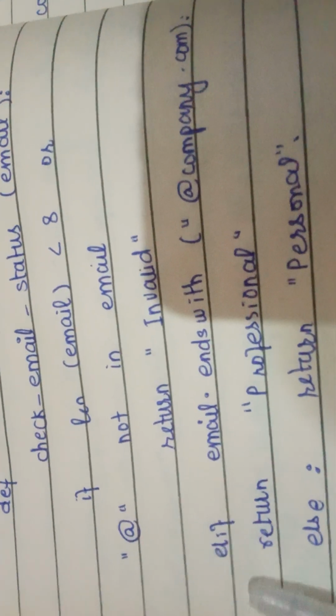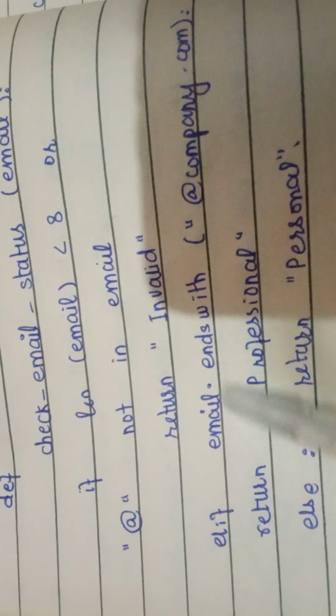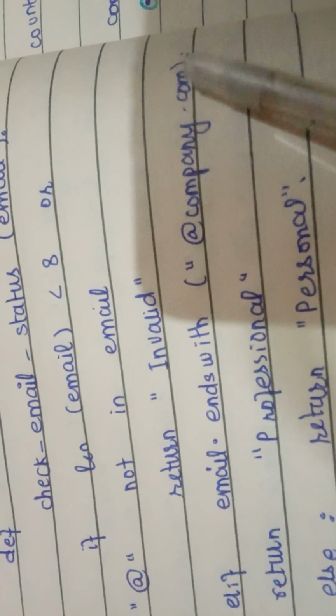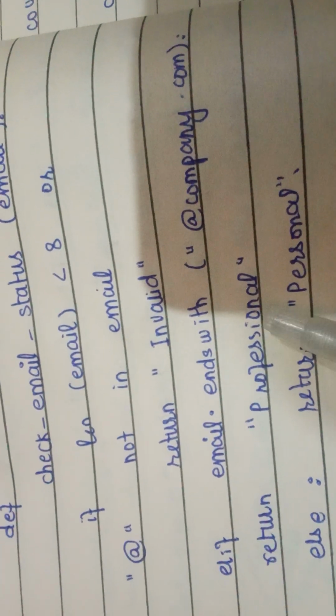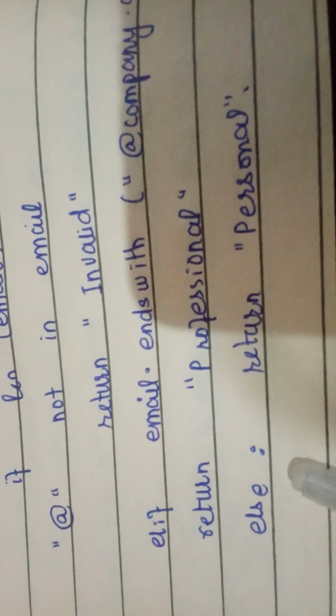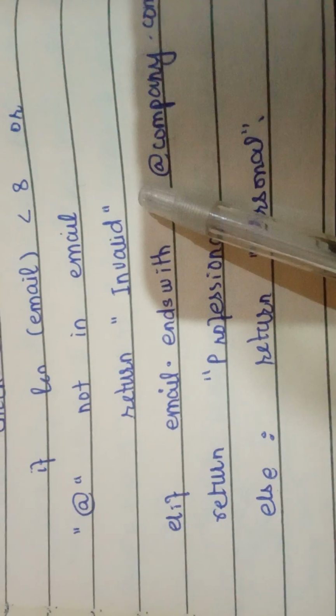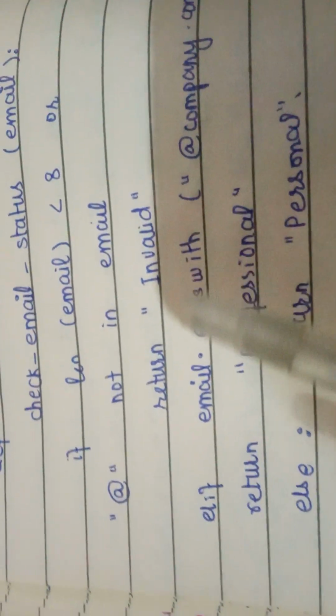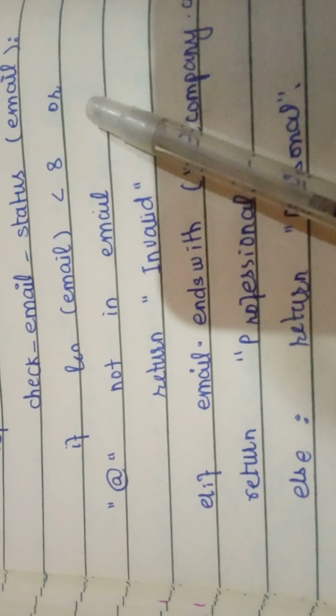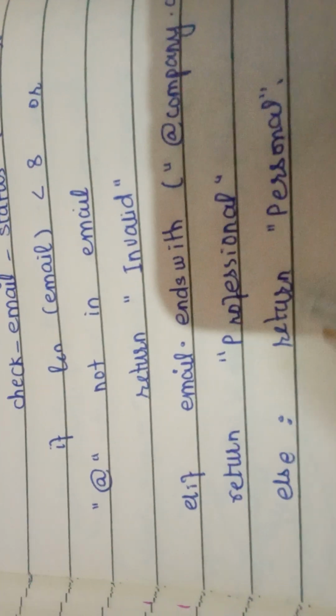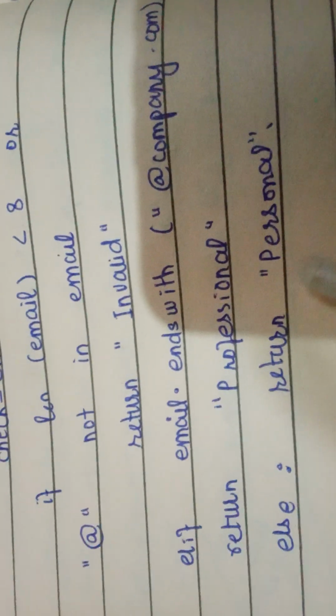The function check_email_status will pass the value. The value this function returns is that the email is professional, because @company.com specifies the email to be at a professional level. In the last condition, else, if the email ends with .com or @gmail.com, the function check_email_status will return that the email is personal.